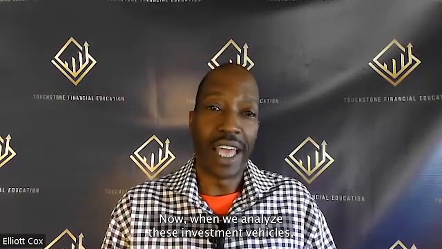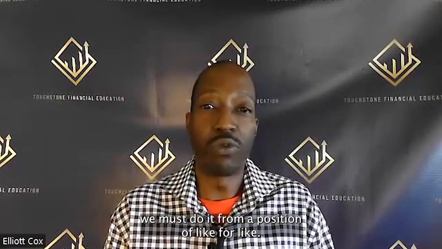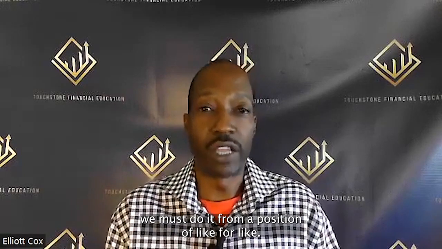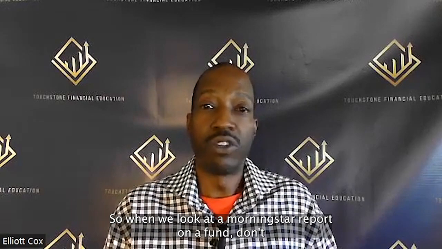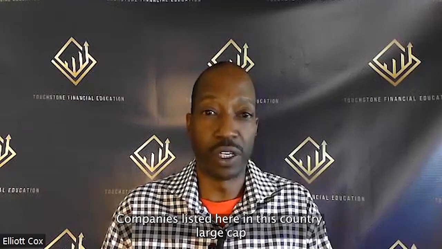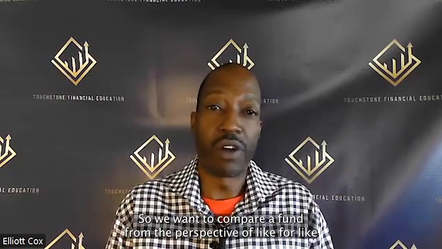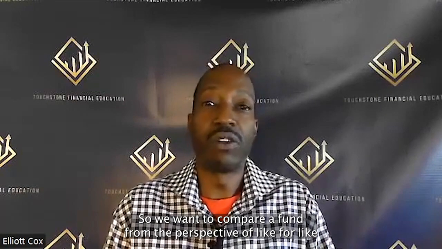Now, when we analyze these investment vehicles, we must do it from a position of like for like. So when we look at a Morningstar report on a fund, don't go and look at a large cap domestic growth fund and try to compare it to an international fund. The difference here is that a large cap domestic fund is domestic, so it's in the United States, companies listed here in this country. Large cap refers to the type of companies in the fund, so they're very large companies, and that's your Metas, Facebook, Amazon, Tesla, Bank of America, Visa, so on and so forth, Walmart, Target, okay? So we want to compare a fund from the perspective of like for like.